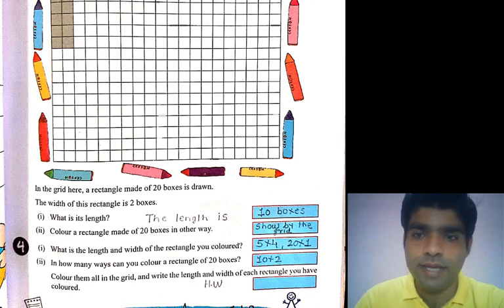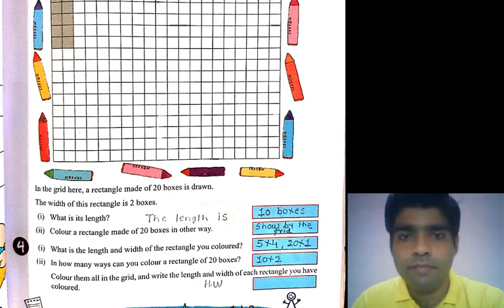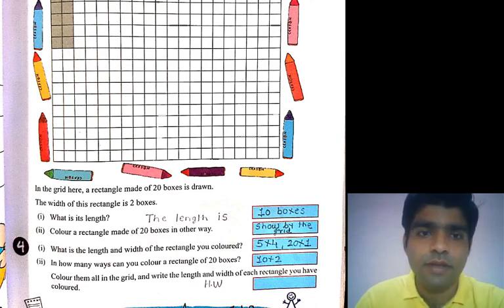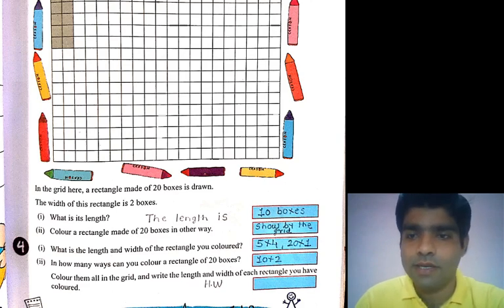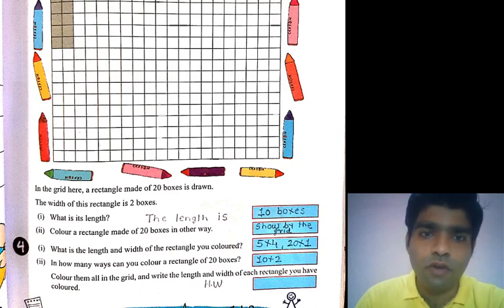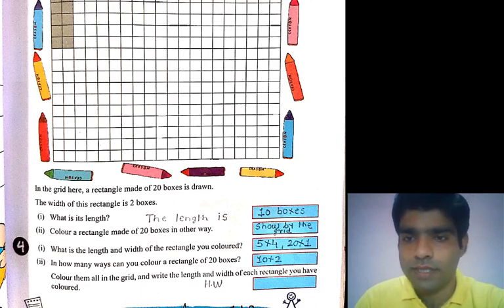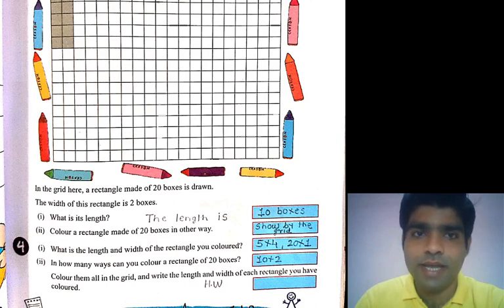In the grid here, a rectangle made of 20 boxes is drawn. The width of the rectangle is two boxes. First of all, listen here. In the above grid, 20 boxes are already drawn. The width of this rectangle is two boxes. It means that here there will be one rectangle of two boxes.